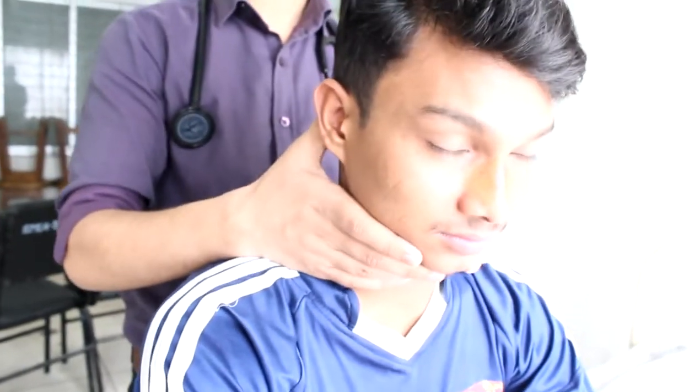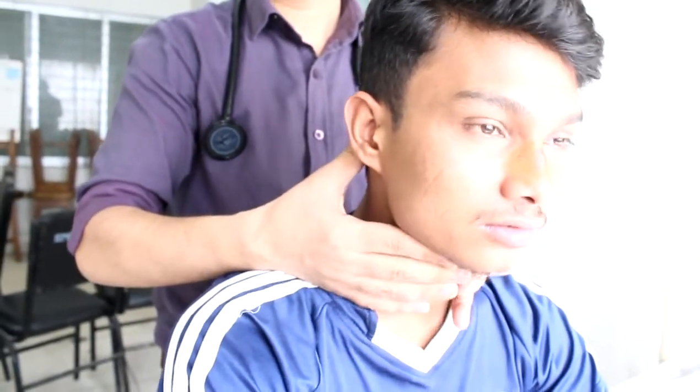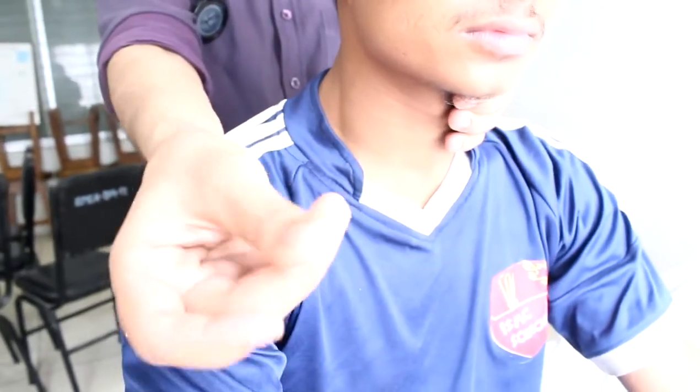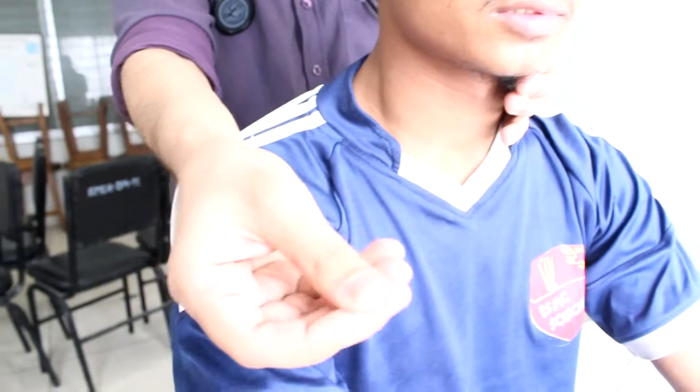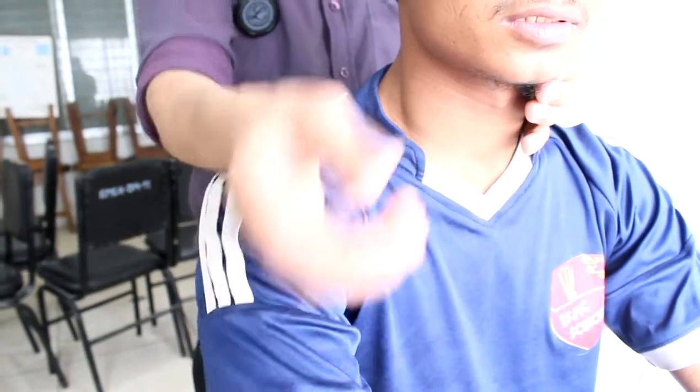Then we end with the examination of specific parts, such as, in this part, the examination of lymph nodes. For lymph node examination, we have to examine the three major groups of lymph nodes: cervical, axillary, and inguinal. So we start with the cervical group. You have to palpate the lymph nodes with the pulp of your fingers, not like this. You have to feel with the pulp of the fingers.